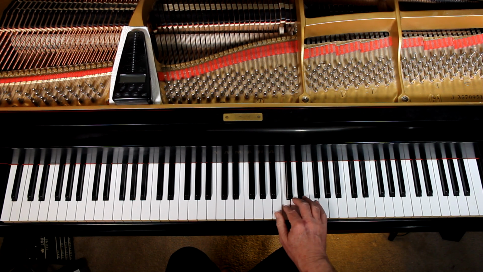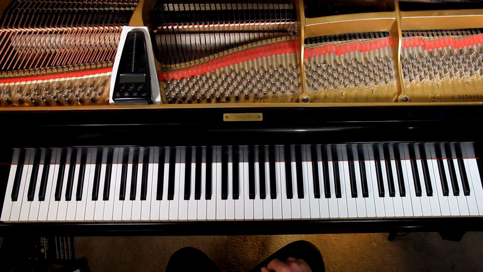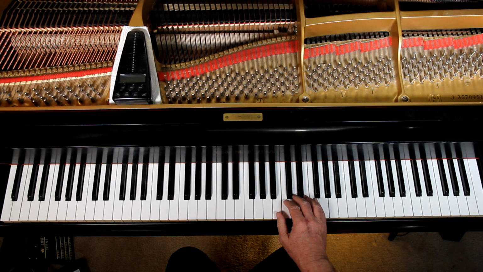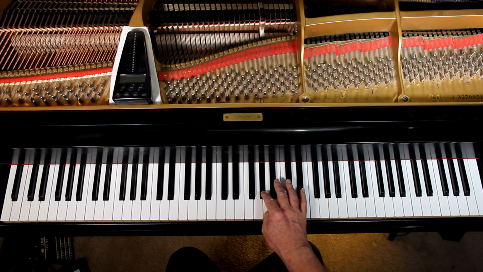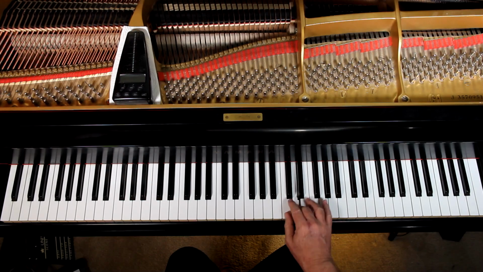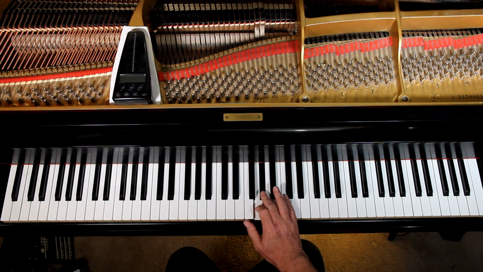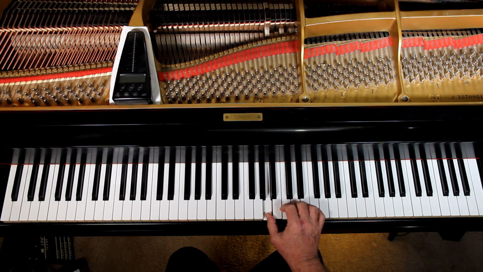Measure 18. I don't care for this 1, 2, 1, 2, 1, 2. Nothing really wrong with it, I just don't like doing it. You've got other fingers, we can use those. So it's here. I'm going to go 3, 2, 3, 1 on that one.